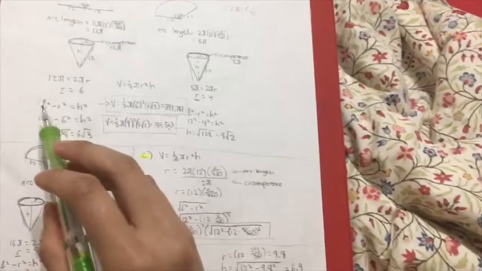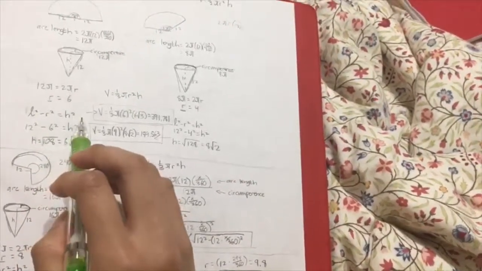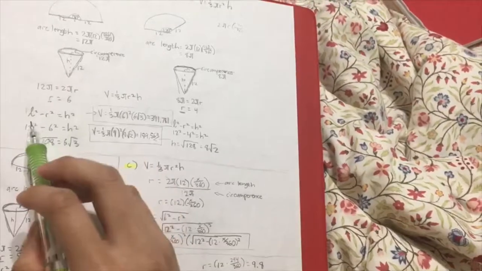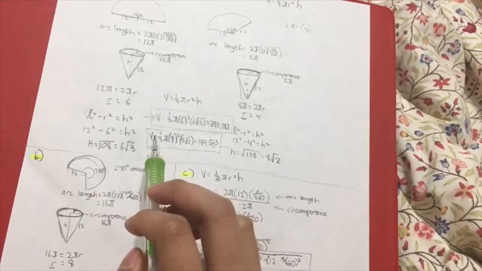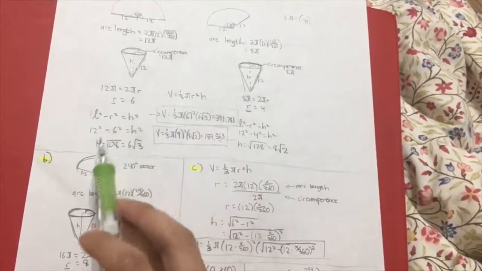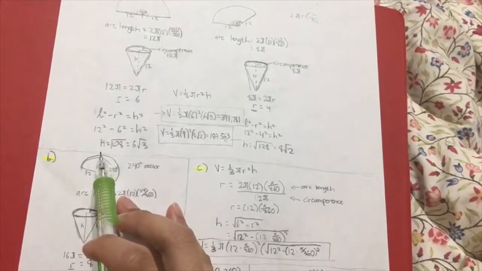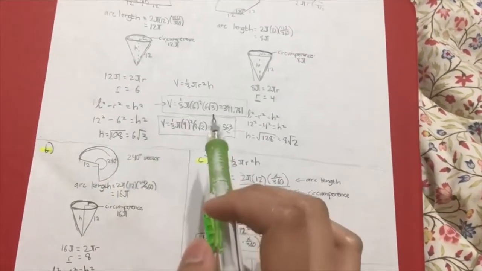I wrote the equation as L squared minus R squared equals H squared. We know that L is 12 and we found the radius R in that portion. So it's 12 squared minus 6 squared equals H squared for the 180 degree sector.